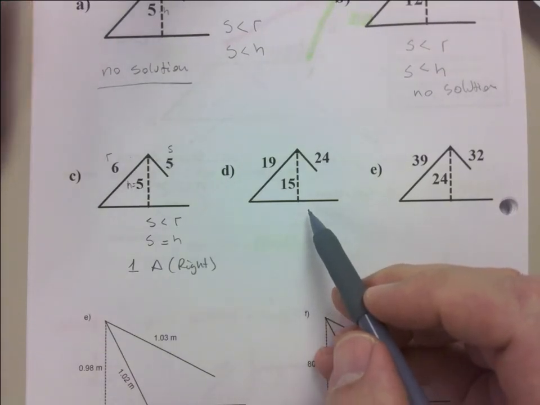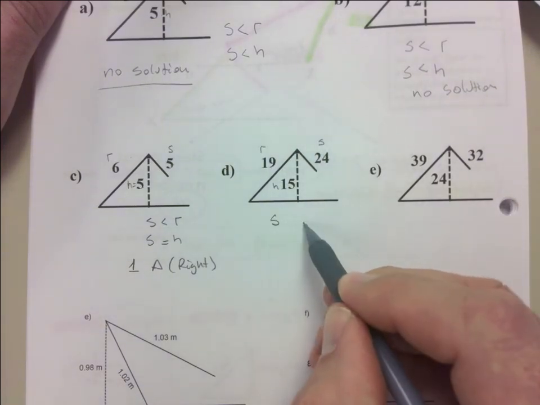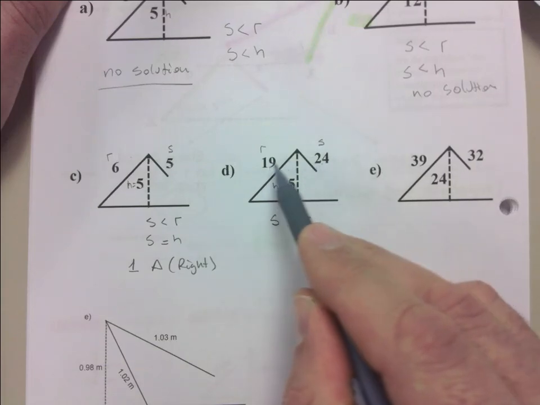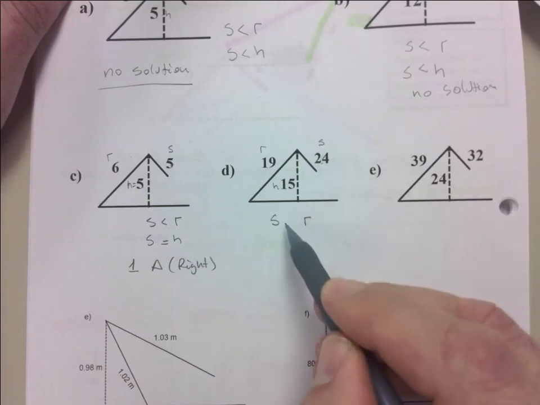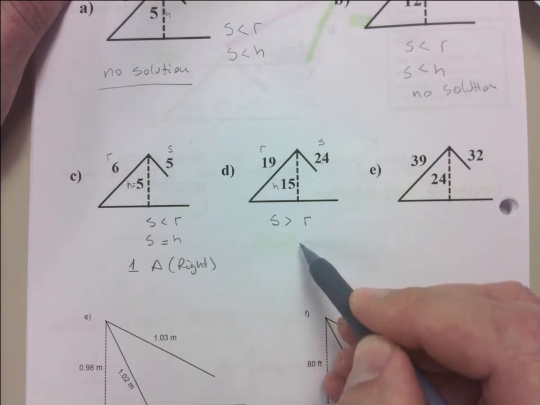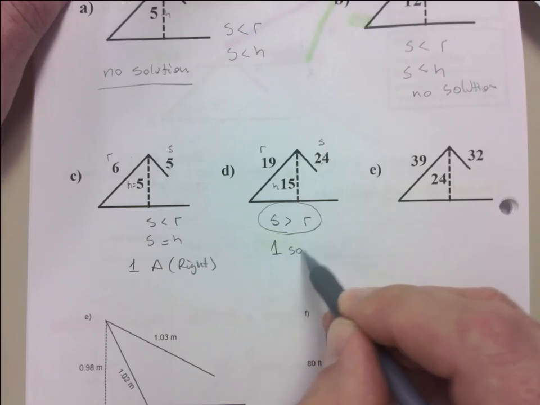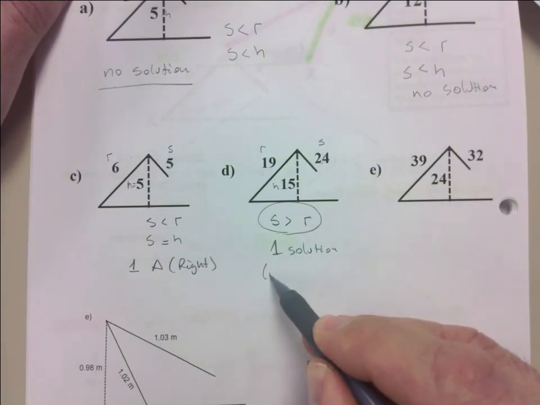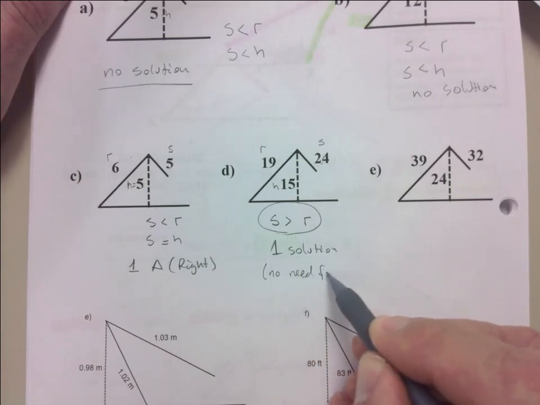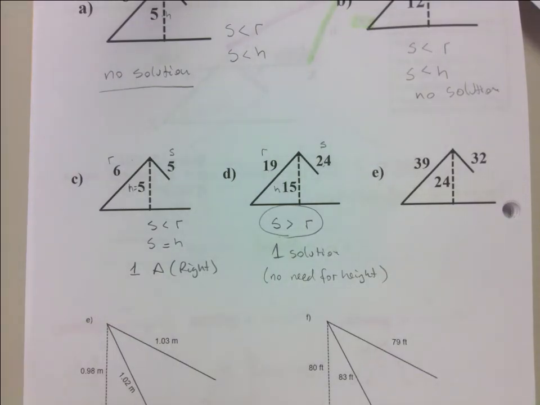Okay, this is a little different. Rod, string, height. Compare the string and the rod. What do you see? The string is greater, right? Do I need to compare the string and the height? No. When the string is greater than the rod, one solution, one triangle. No need for height. So if I ever make up a question for you, and it's SSA, up until now, I always made sure that my string was larger than the rod, and then we're good to go. You never have to worry about it. Okay.